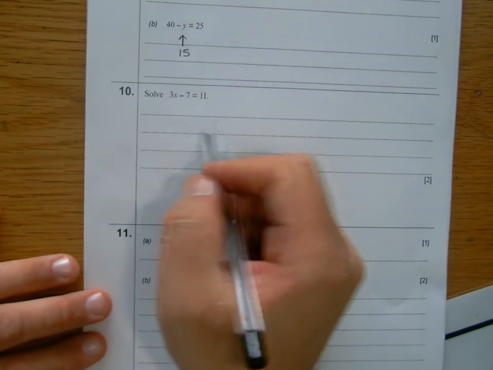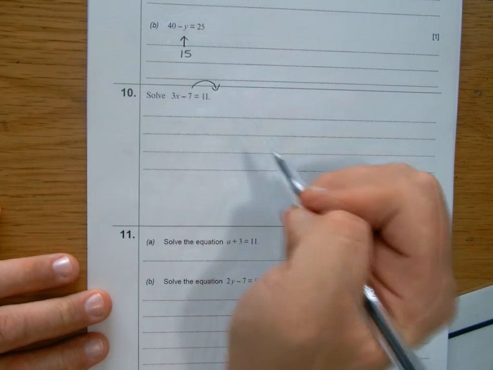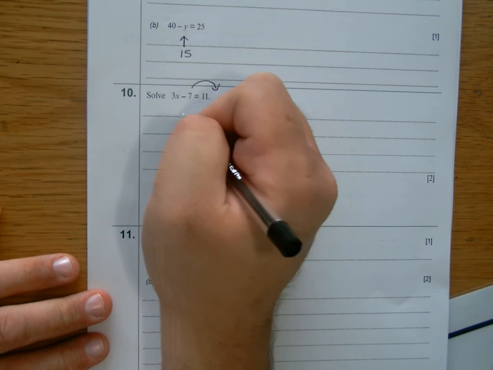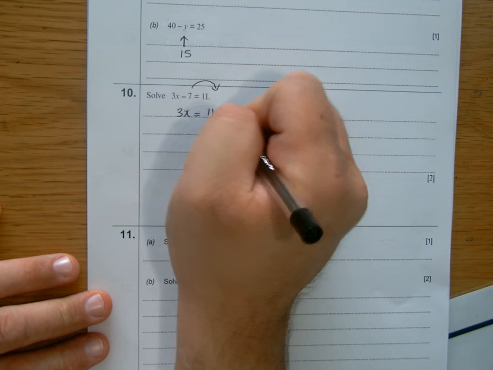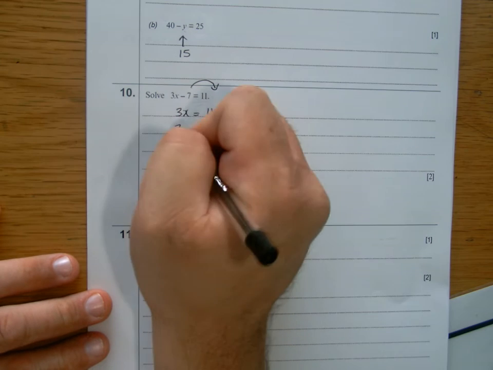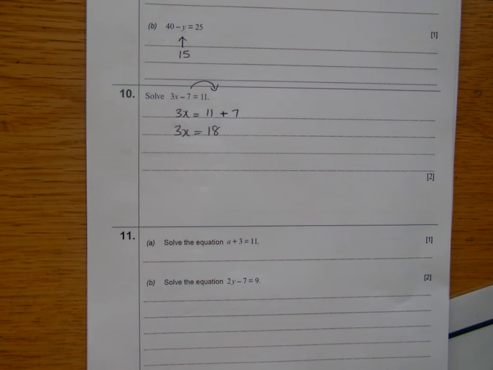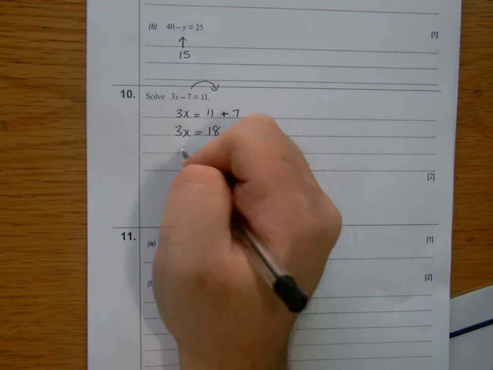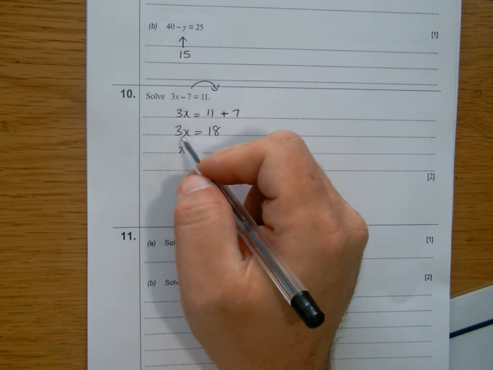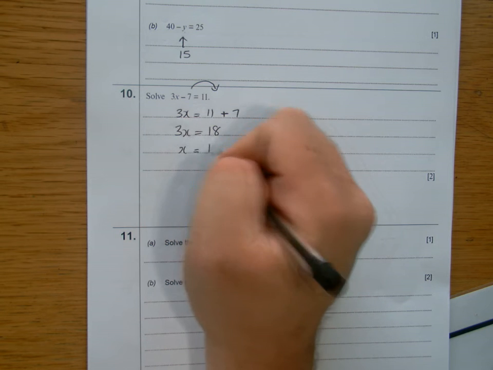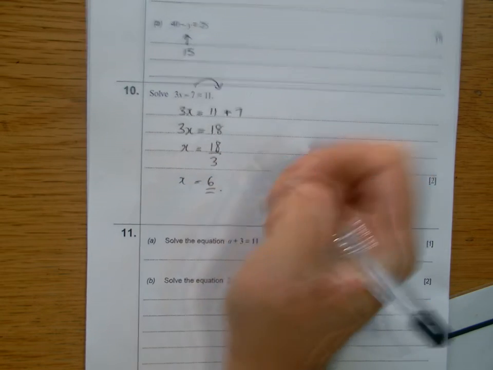Okay, so with number 10, we've got what we call a two-step equation. So the first thing you do is take that negative 7 over to the other side. So it becomes 3x, that's what we're left with. And when you take that negative 7 over, we do the opposite and it becomes a plus 7. So we get 11 plus 7 is 18. Okay, so 3x is 18. Now, of course, to get x on its own, we need to take this 3 over. Because this is 3 times x, when I take it over, we're dividing. So 18 divided by 3 is 6.